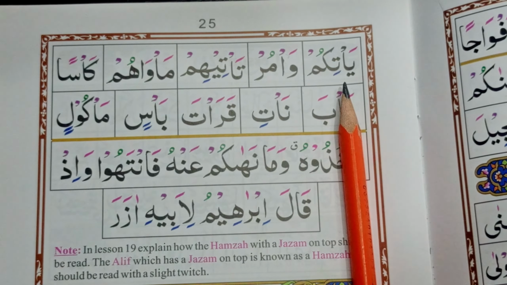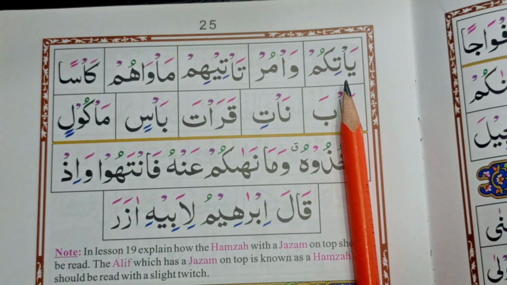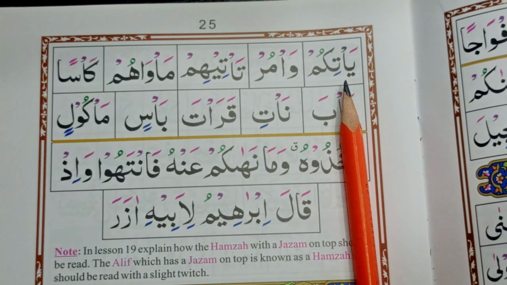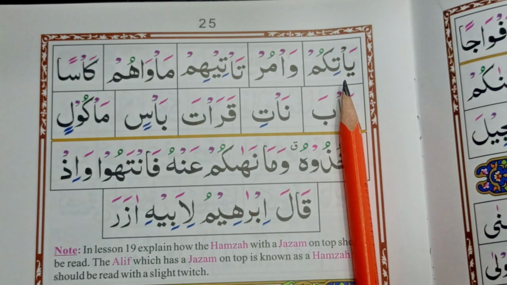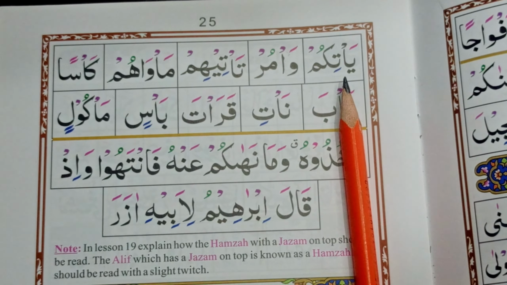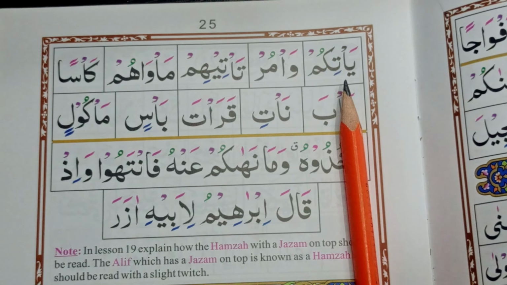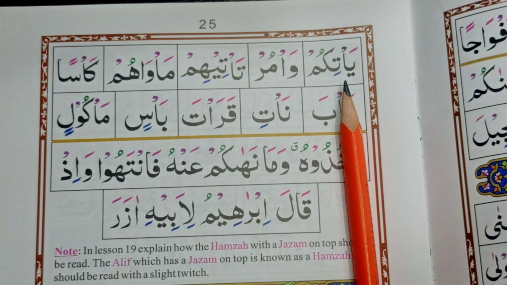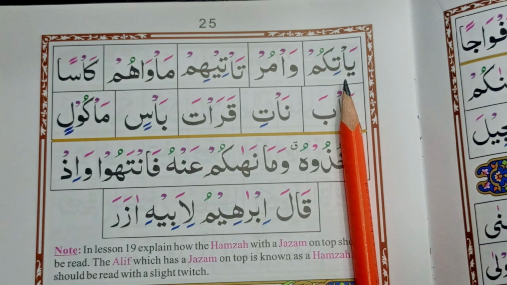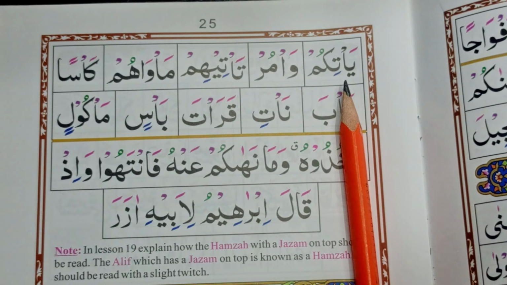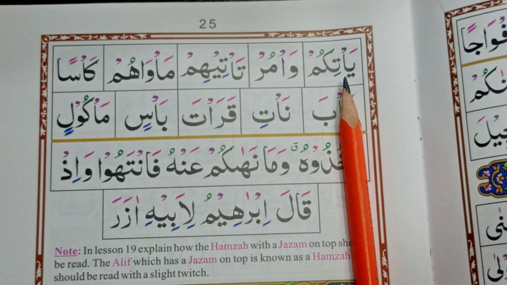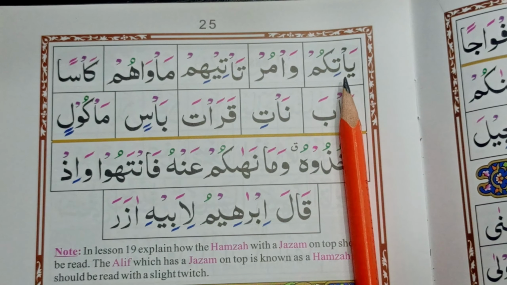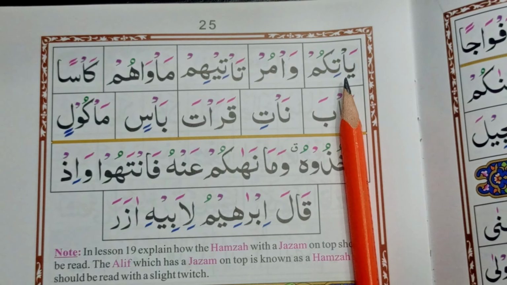Lesson 19. When you see alif has no vowel sign, then alif is normally read like ya fatha alif: ya, ba fatha alif: ba. But when you see alif has any vowel sign, alif is converted to hamza, pronounced as hamza. Alif is alif, but pronounced as hamza if alif has any vowel sign. There is a jazm above alif, so alif is pronounced as hamza. It's going to be ya fatha hamza: ya.